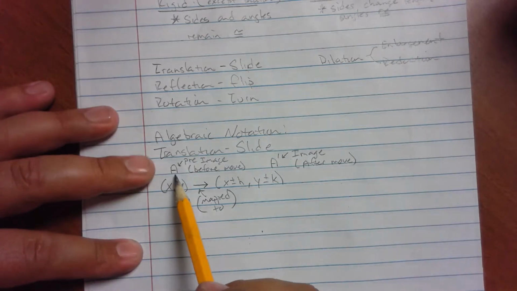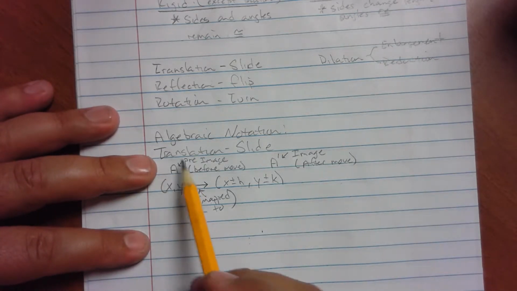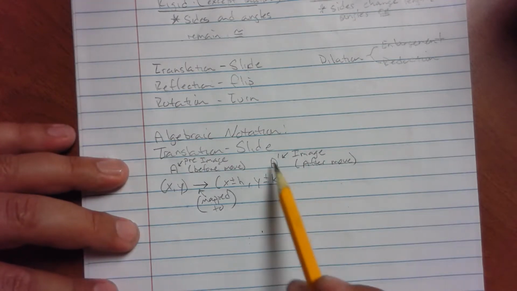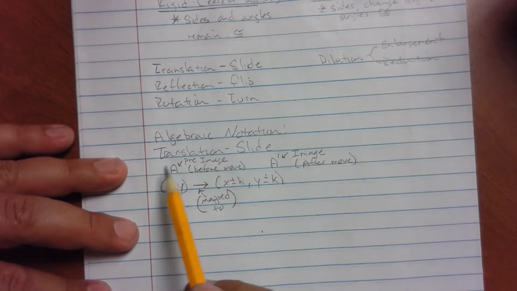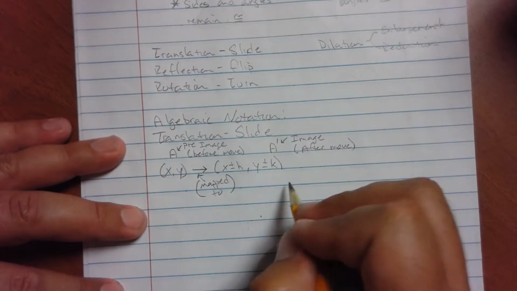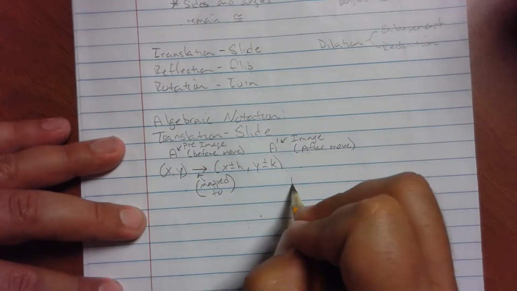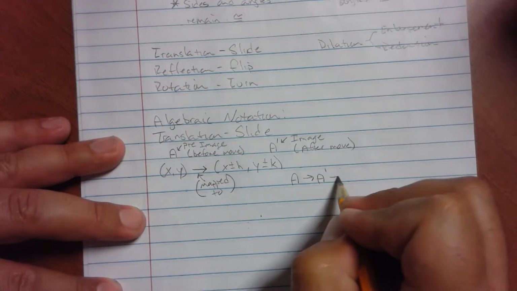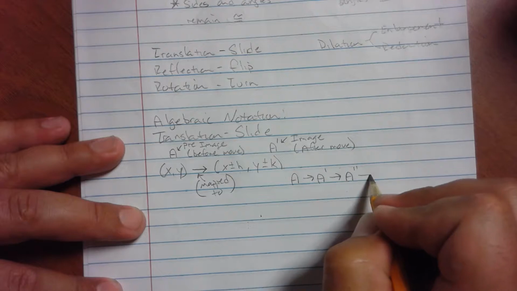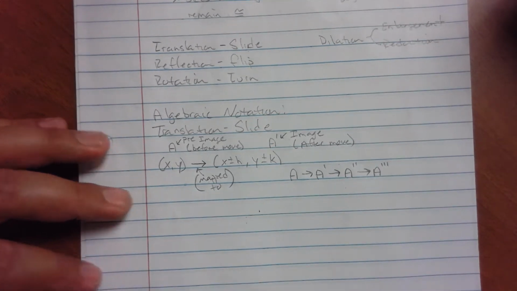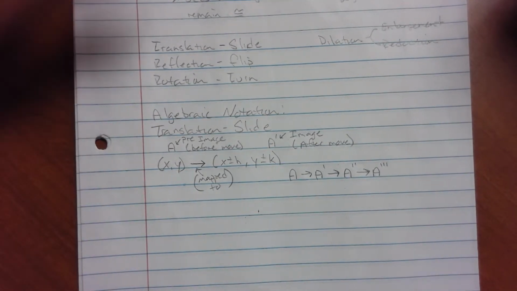So before you move it, no prime, pre-image. After you move it, there's your prime, image. Pre-image, image. Let's say I took A and mapped it to A prime, and then I wanted to move it again. It becomes A double prime, and if I move it again, A triple prime, and if you move it again, prime to the fourth. You just add a prime every time you move it.